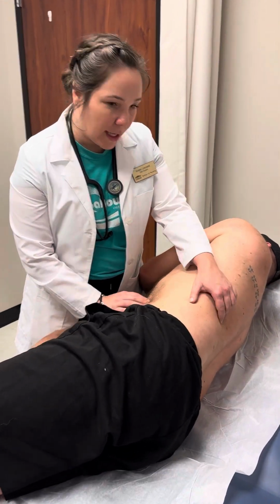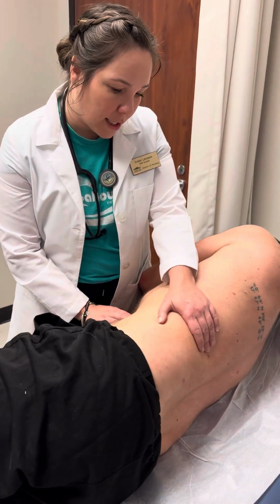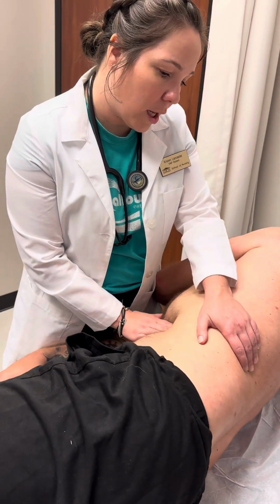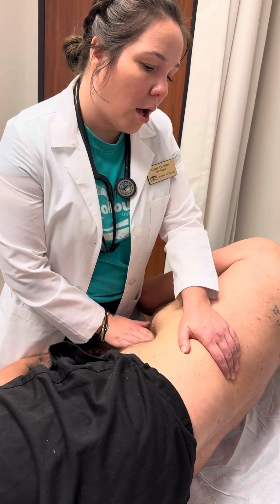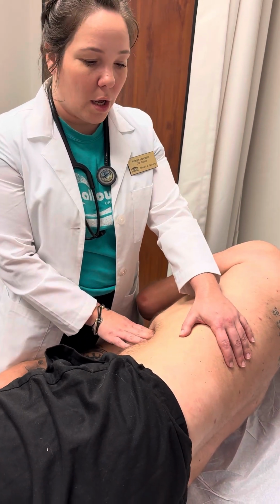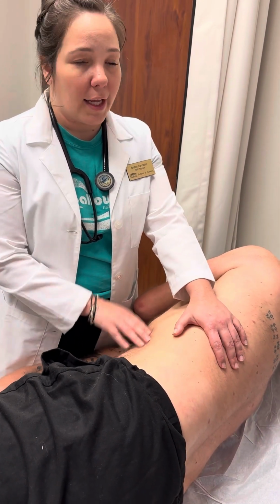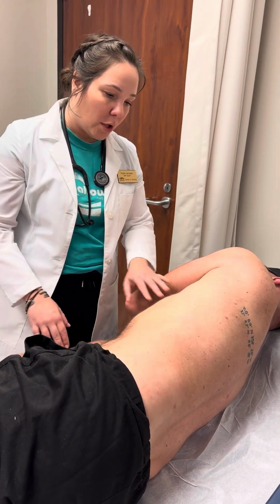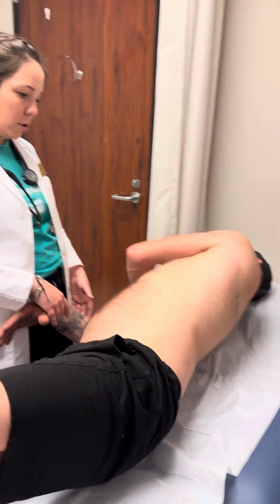So we're going to do the same thing again. So take a deep breath in for me. Let it out. Same thing, if I noted more than just the edges of the spleen, that would indicate an enlarged spleen. All right, you can turn on your back.